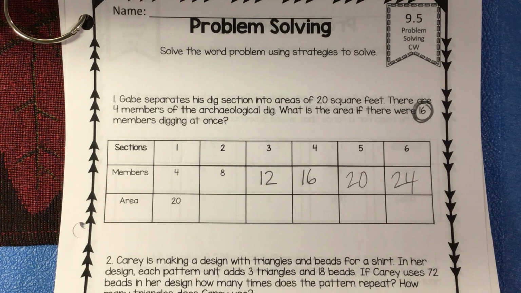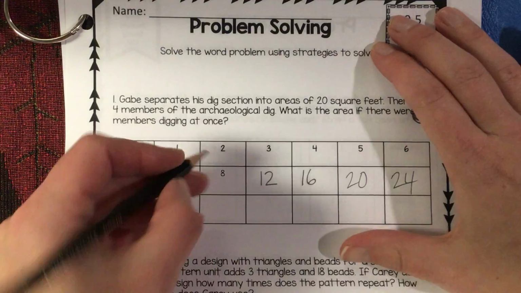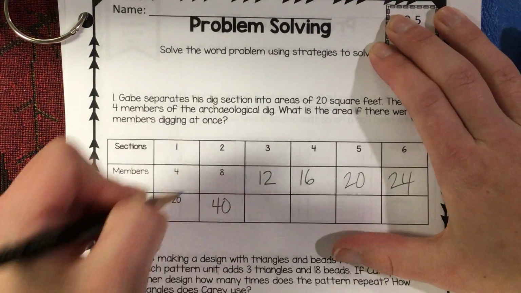Members to area. Oh, look at all them hands. Miss Goldman. Divide by 5. Yeah, well, if you go backwards, divide by 5, right? 20 divided by 5 is 4. So what if we want to go top to bottom? Times 5. Remember, going backwards, you do the opposite operation. So what's 8 times 5? 40. Okay, well, I heard somebody say it.